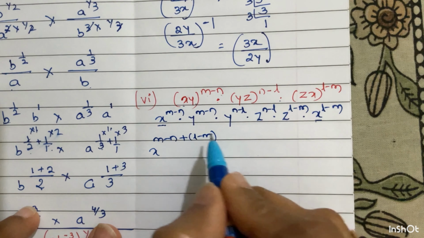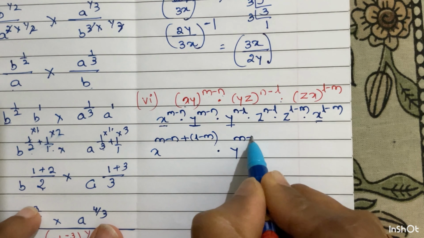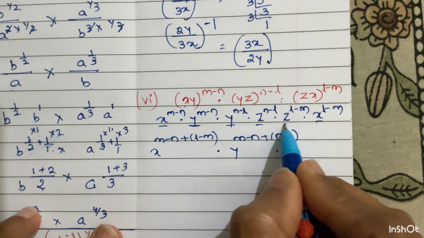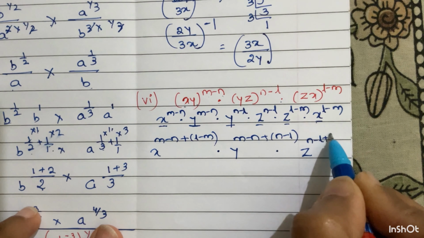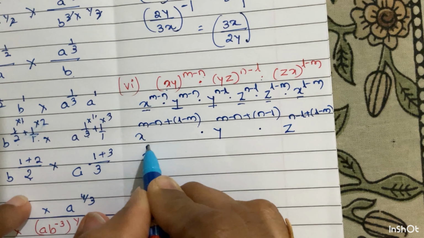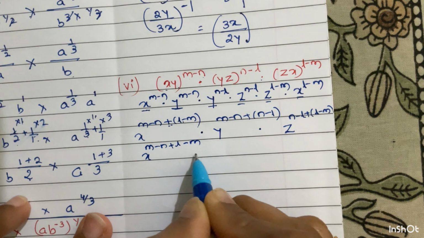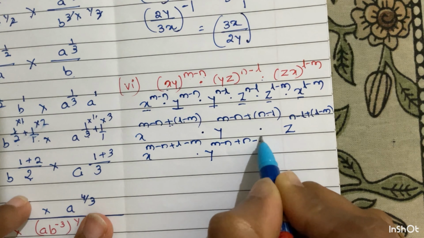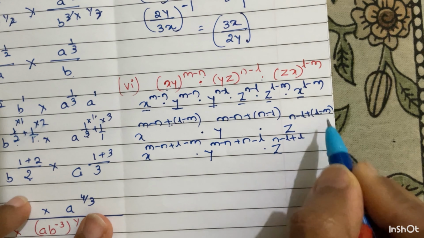Now this is done. Now look at this y, we have both bases the same. Now here m minus n plus this is n minus l. Now we are left with only z. Okay, now let's bring together. Now z raised to the power n minus l plus, and here l minus m. Okay, now see here x raised to m minus n plus l plus minus m, into y raised to m minus n plus n plus minus l, into z raised to n minus l plus l plus minus m.